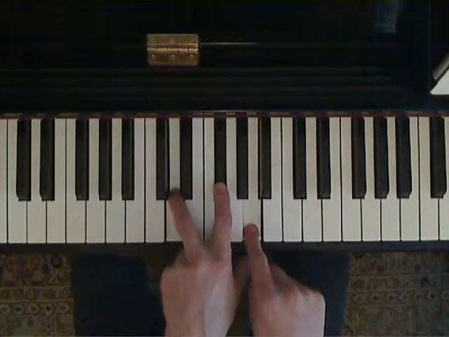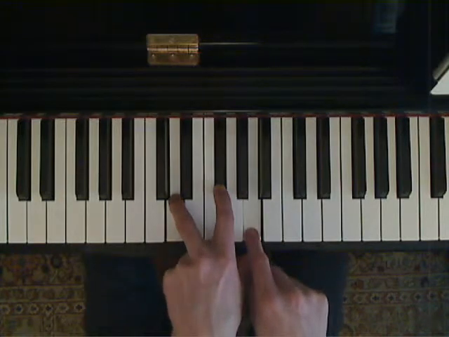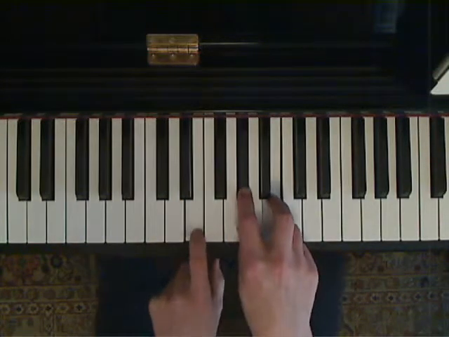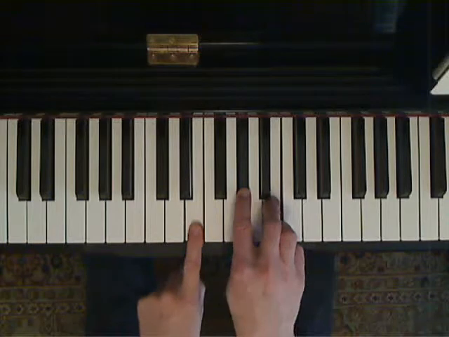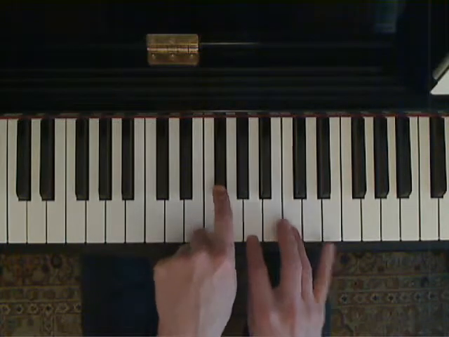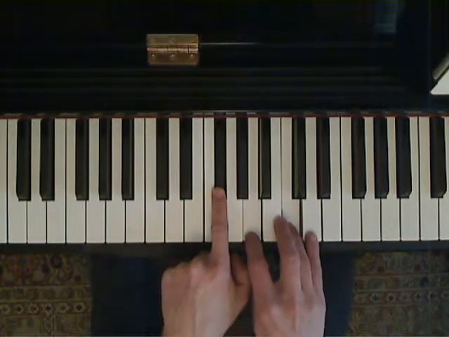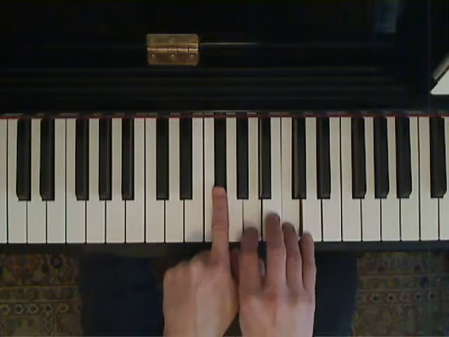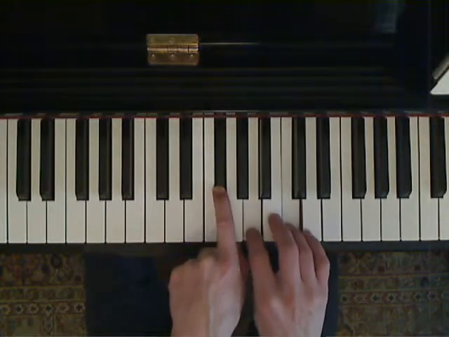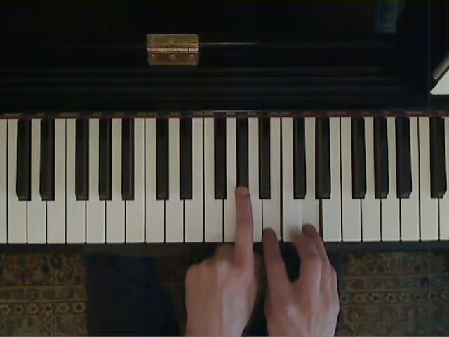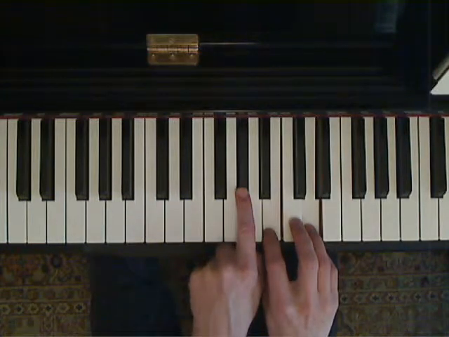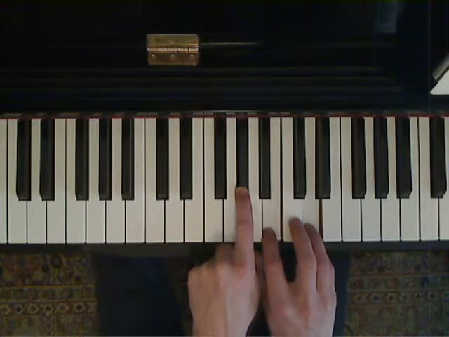Then on the 4th degree we have a D major chord. On the 5th degree we have an E major chord. On the 6th degree of the ascending melodic minor scale we have a diminished chord, and also on the 7th degree, which is of course an altered 7th degree, we have a diminished chord.